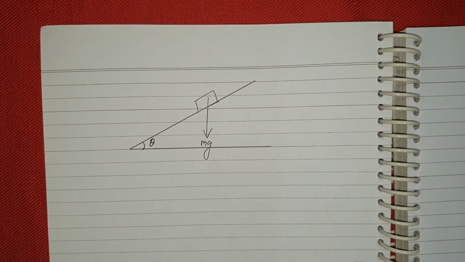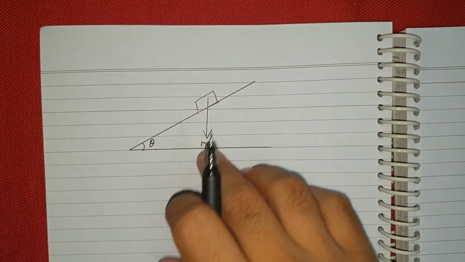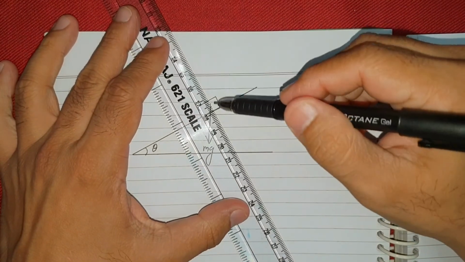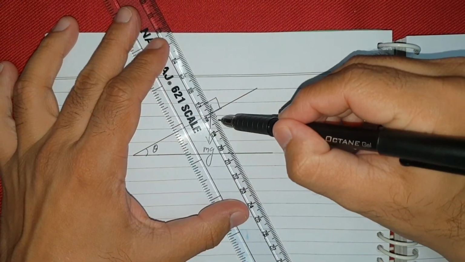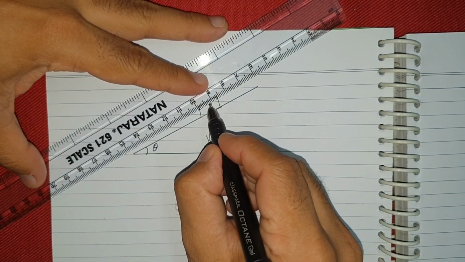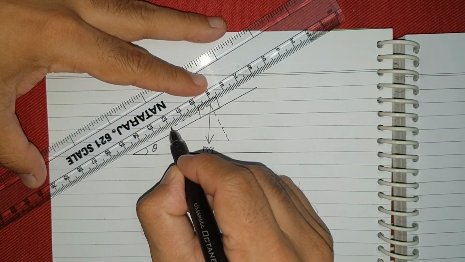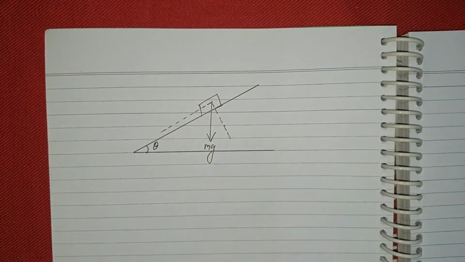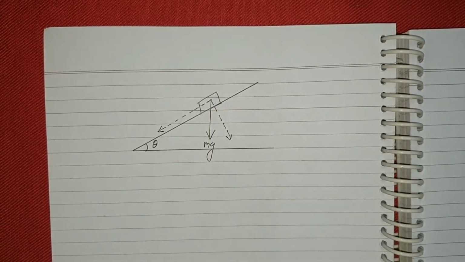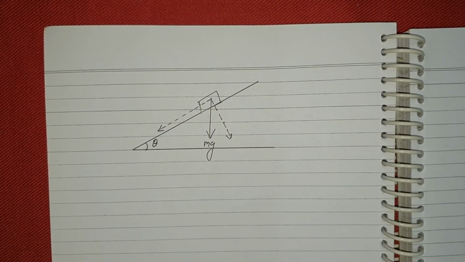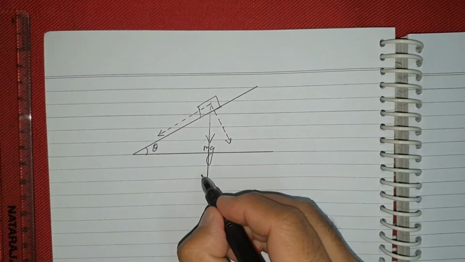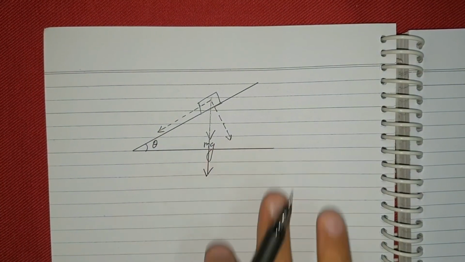Now the weight mg is divided into two rectangular components, one acting along this direction and one acting along this direction. Now how to resolve this?